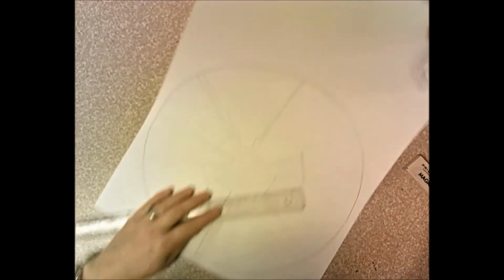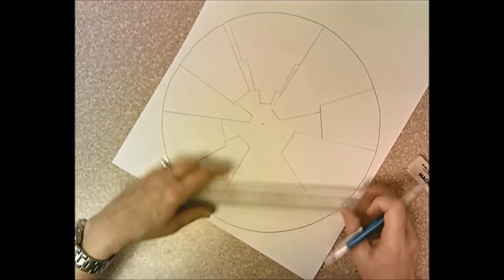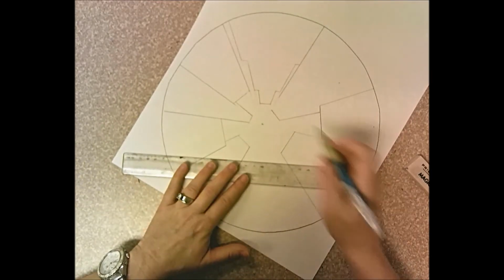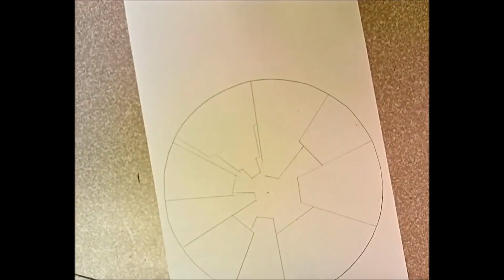Alright, and now I'm kind of at the end, and I could just draw a horizontal line across here, or I could break this up into two buildings, but I think I'm just going to draw a horizontal line to make this one big building. Alright, so there are all my buildings.